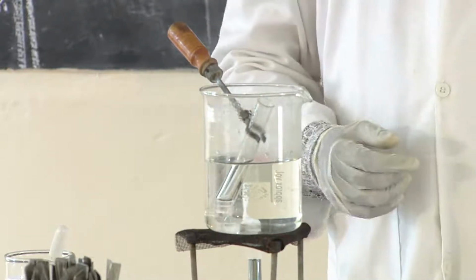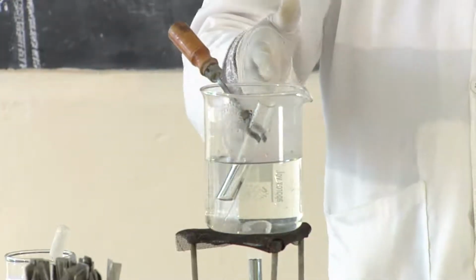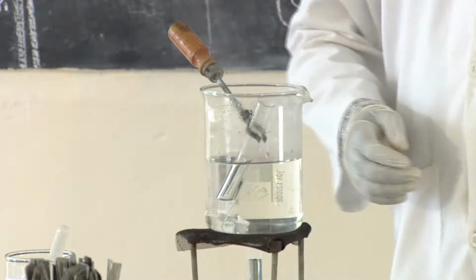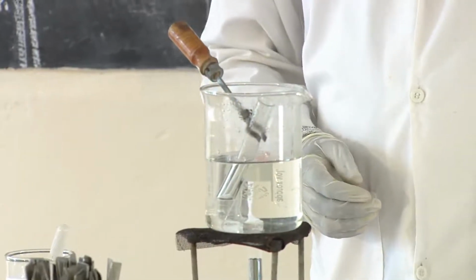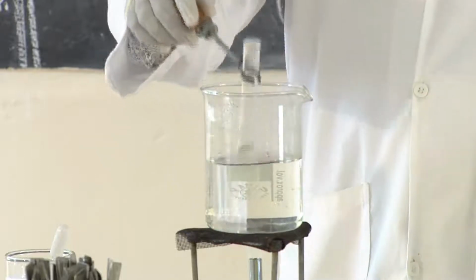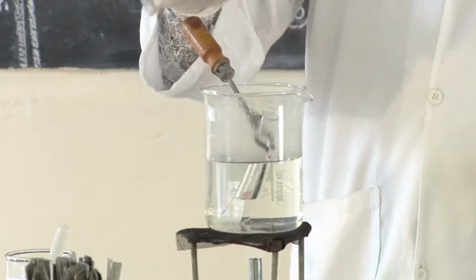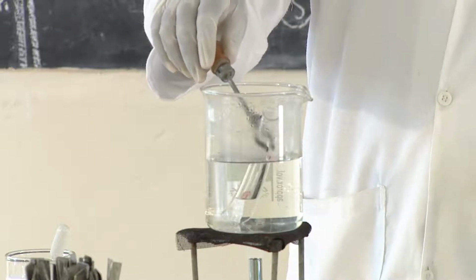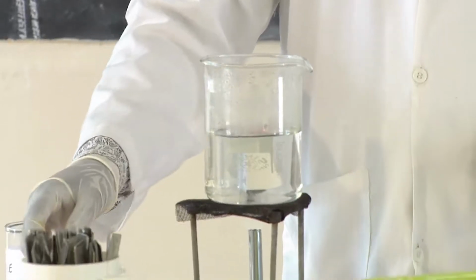So observe the process. I'm now heating the sucrose. I have added hydrochloric acid. Observe properly, and then we see the color changing. You cool it, put it into warm water.